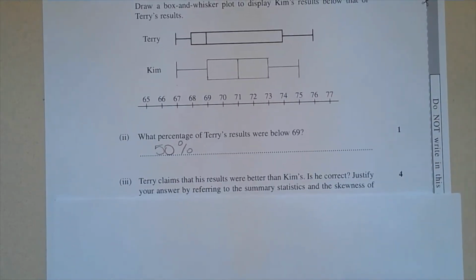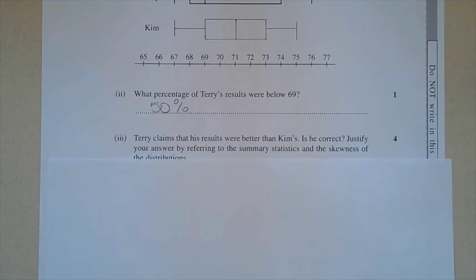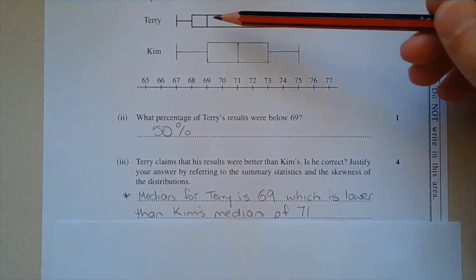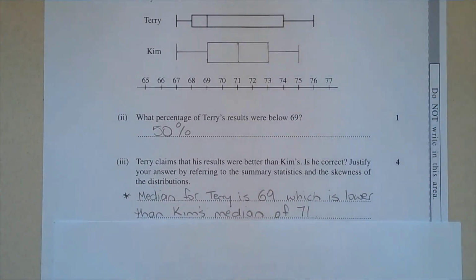In part 3, Terry claims that his results were better than Kim's. Is he correct? Justify your answer by referring to the summary statistics and the skewness of the distributions. Now, the first point to note is the median score for Terry is 69, which is lower than Kim's median of 71. And that's evident from the box and whisker plots.